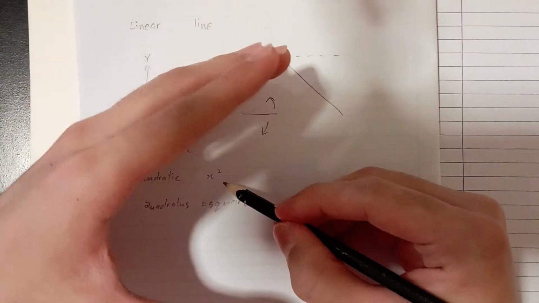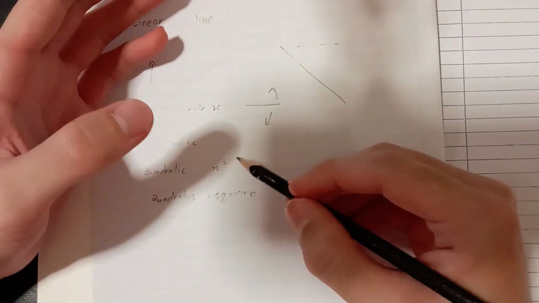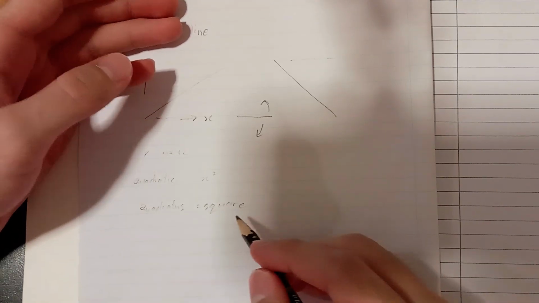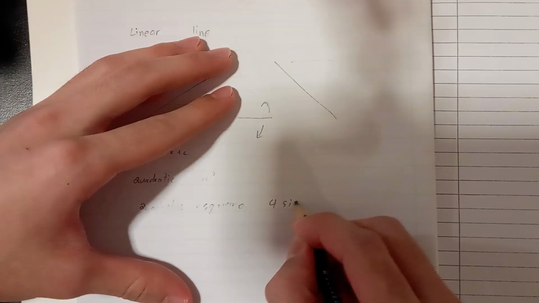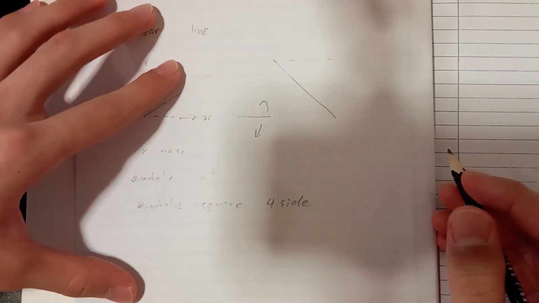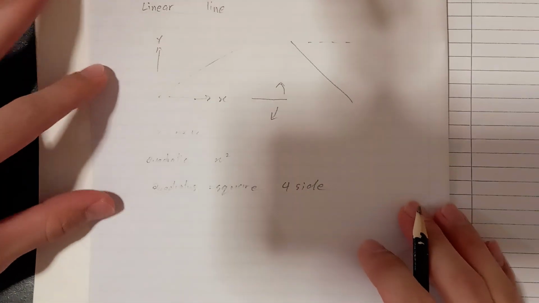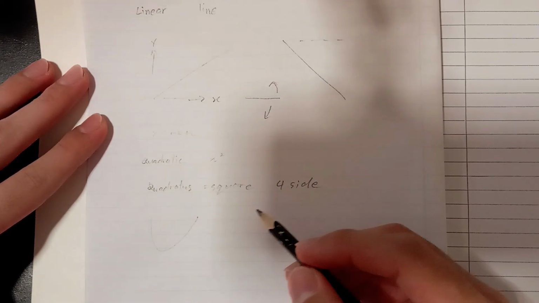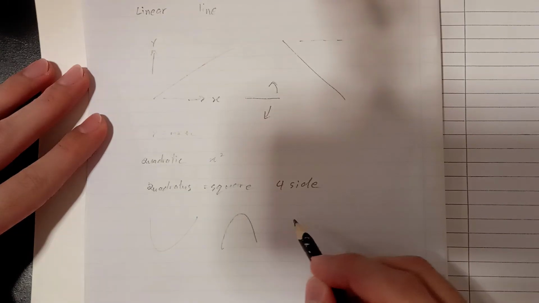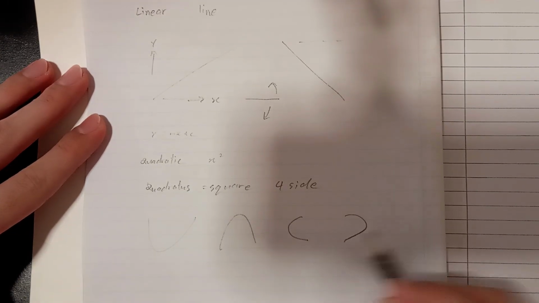And this x to the power of 2 is read as x squared, and a square, coincidentally, has 4 sides. That's why quad usually means 4. So a quadratic function typically looks like this. It's a curve, can be upward, downward, can be this way, it can even be this way.